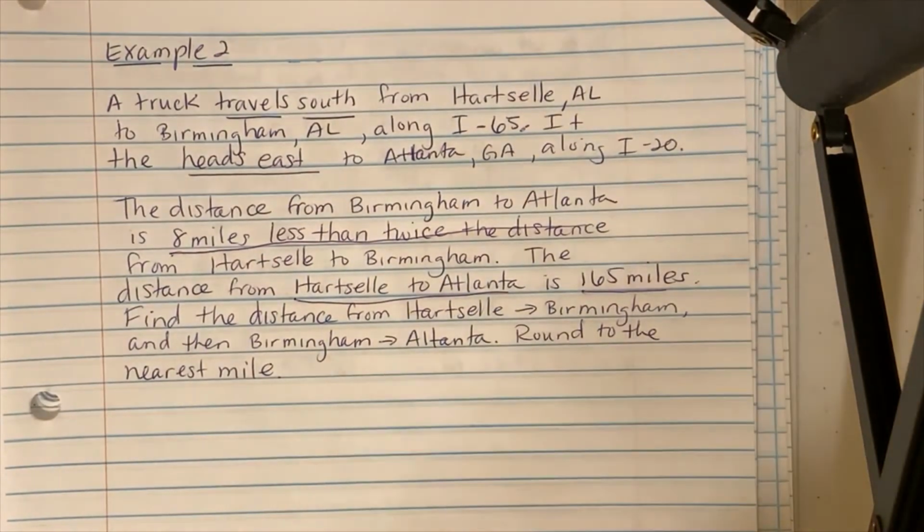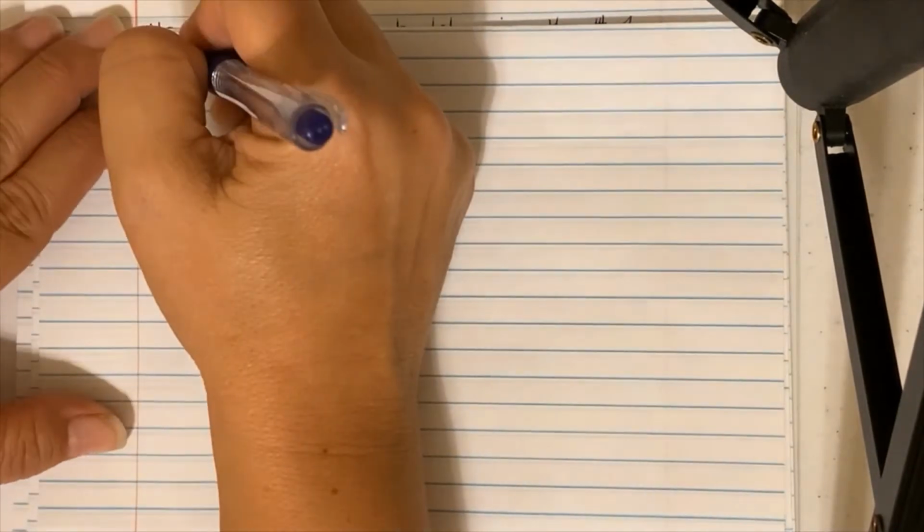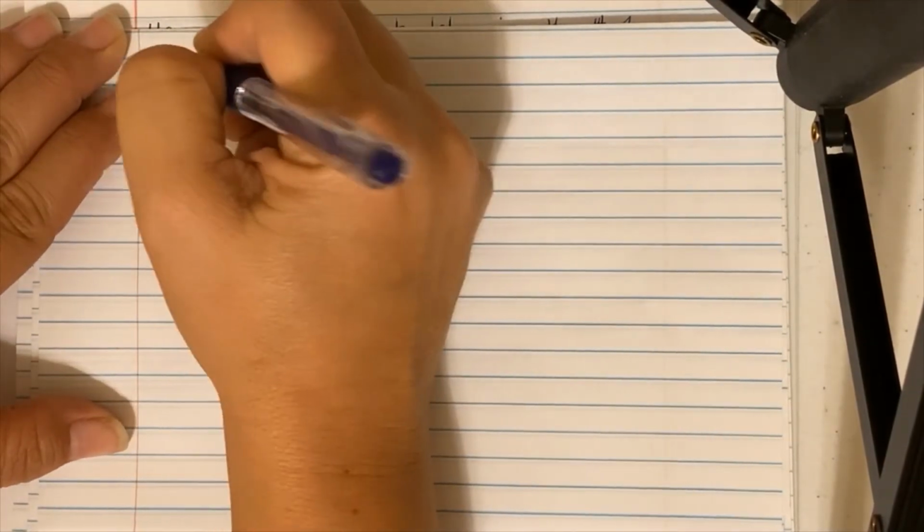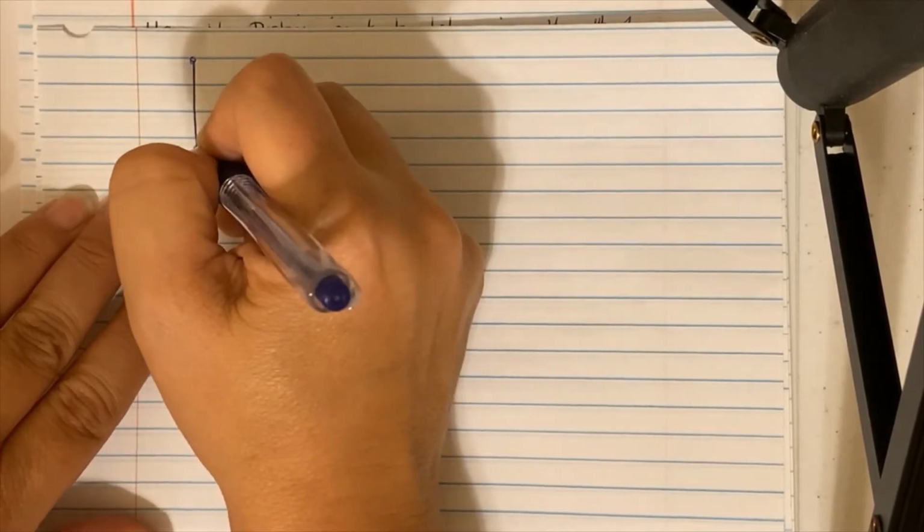I'm going to use a pictorial graph of a triangle here, but it said the truck headed south, started here, went south, and then went east.